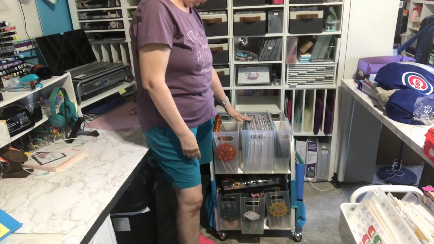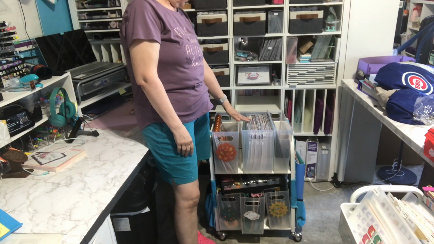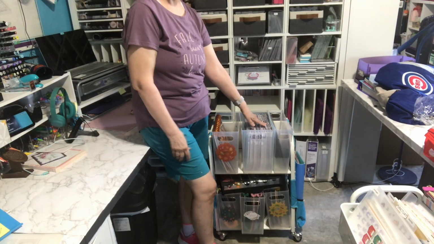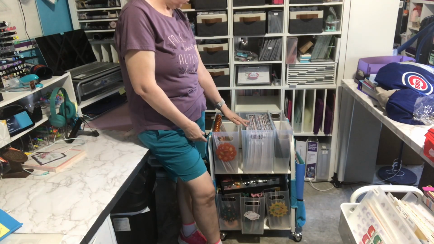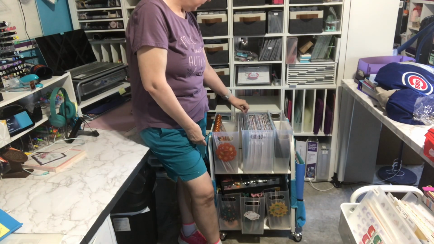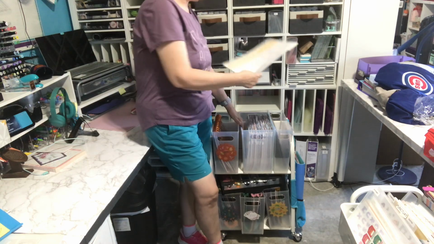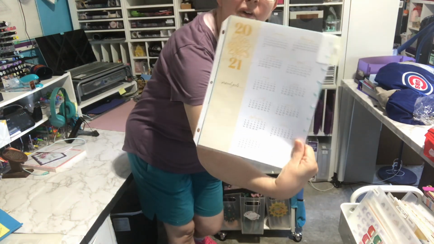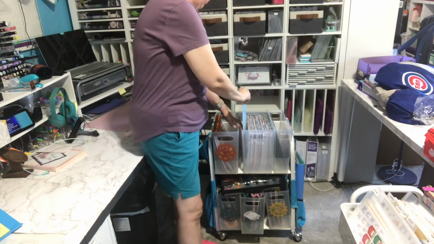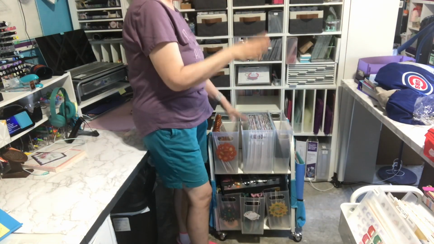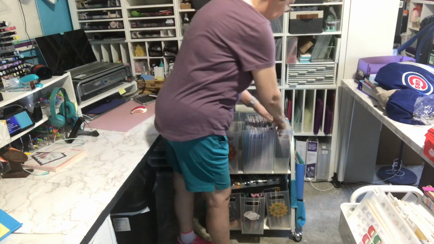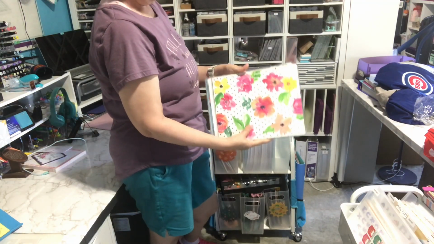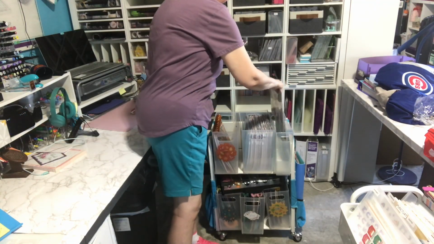This has old planner pages. I do have them separated by the year they were, because that way, let's say I'm working on a new page, if I can find a month that's laid out the same exact way I put the calendar for that year there, I can just go find that exact calendar layout so that I have less renumbering to do. Extra planner covers are in this little one.